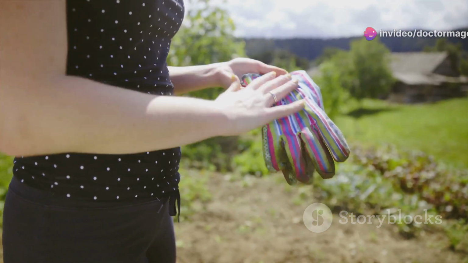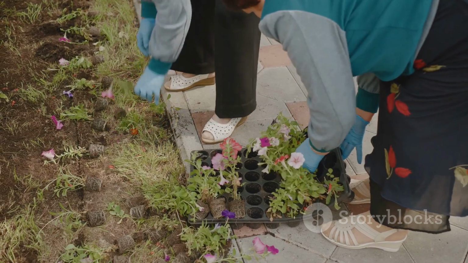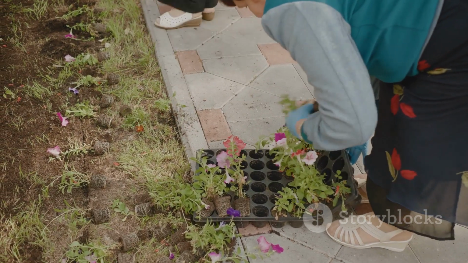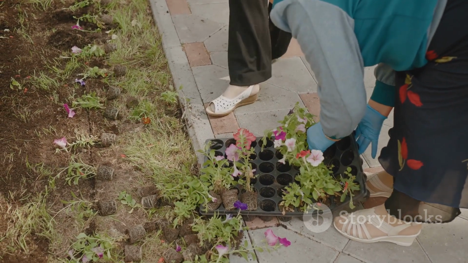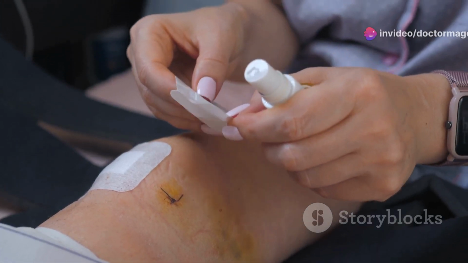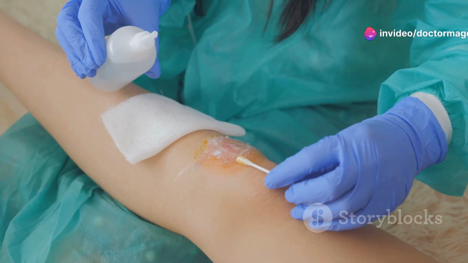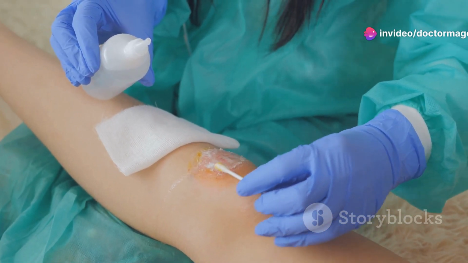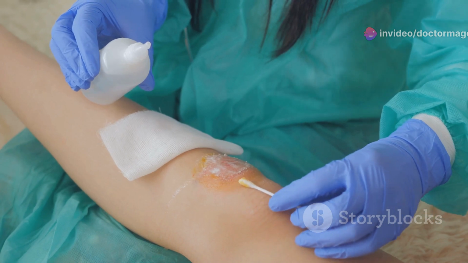Protect your skin from cuts and scrapes. Wear protective gear like gloves when doing yard work or other activities that could injure your skin. Treat any cuts or wounds promptly. Clean the wound thoroughly with soap and water. Apply an antibiotic ointment and cover it with a clean bandage.